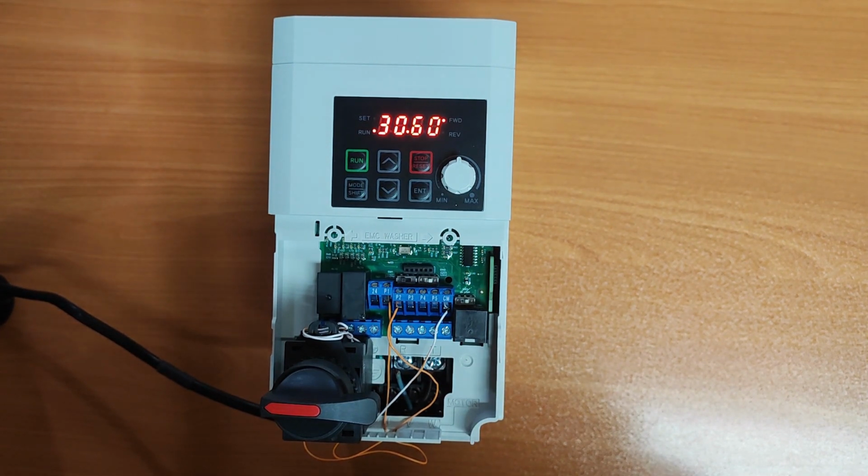So we've learned what settings we need to adjust on the M100 inverter if we want to limit the rotation direction.